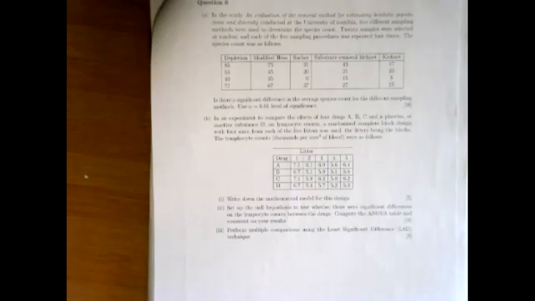In an experiment to compare the effects of 4 drugs, A, B, C, and a placebo, or inactive substance D, which is being used as a control. You see, that is a placebo. And D, on lymphocyte counts. A randomized complete block design with 4 mice from each of the 5 litters was used.